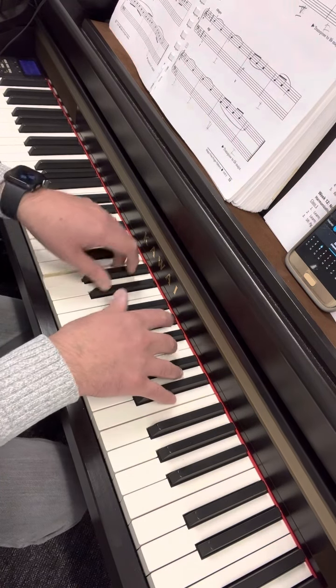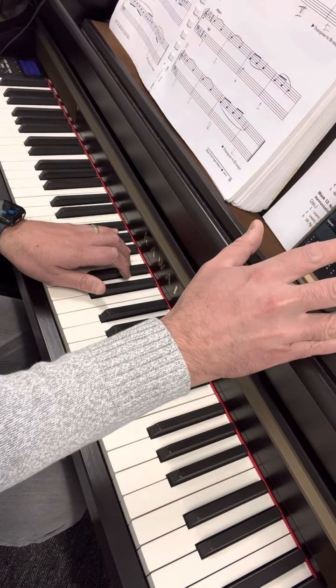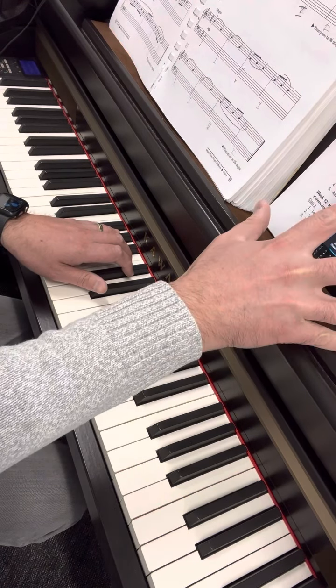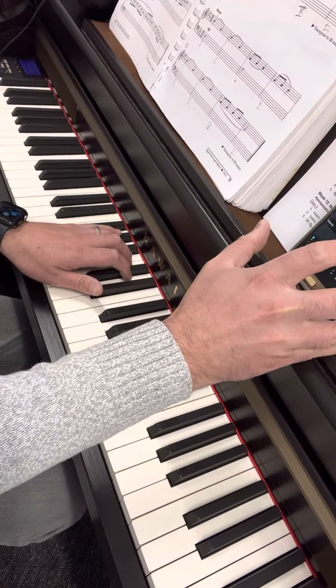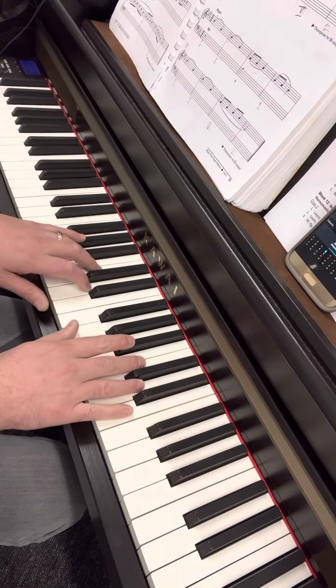So I play all the way. Metronome. So ticks will be quarters. 1, ready, go.